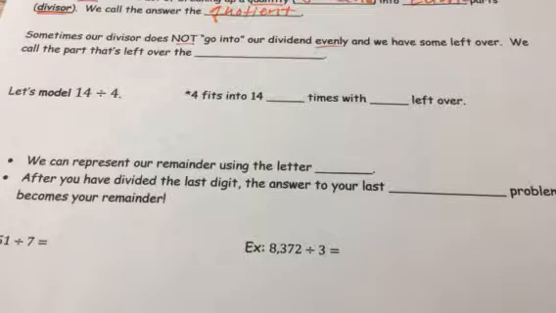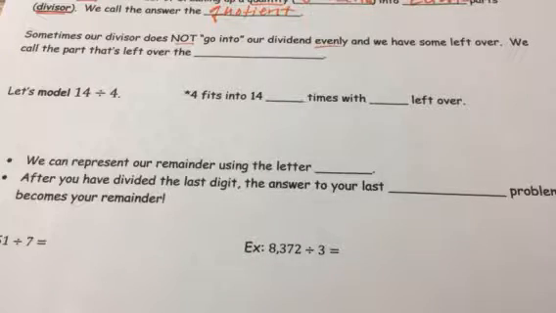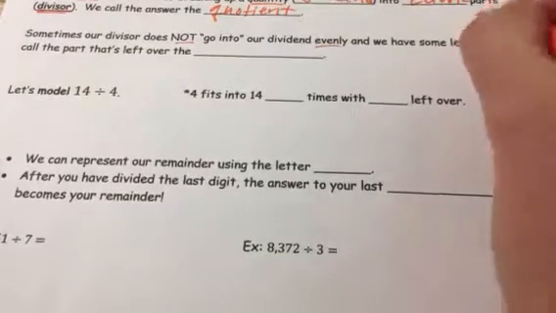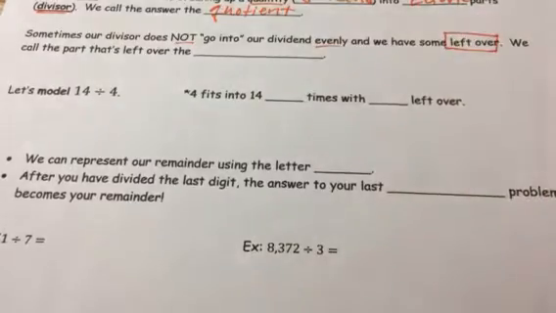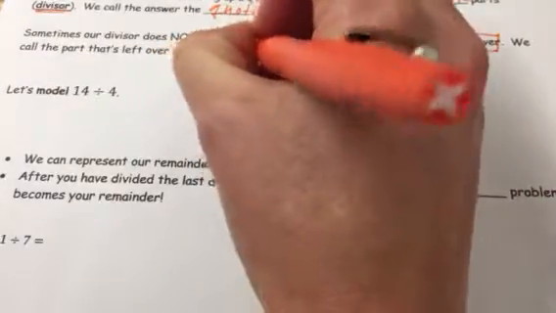Does that mean that I cannot break up the $75 amongst two people? Absolutely not. You can totally do that. It just means that you'll have $1 left over, and then you can take that $1 and split it up amongst the two people, and each person would get 50 cents, or less than one whole dollar. So we will have something that's left over, and again, we call that leftover the remainder.